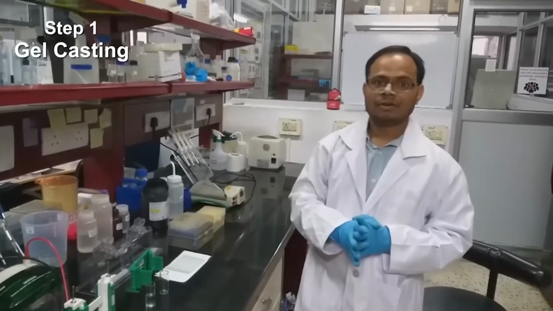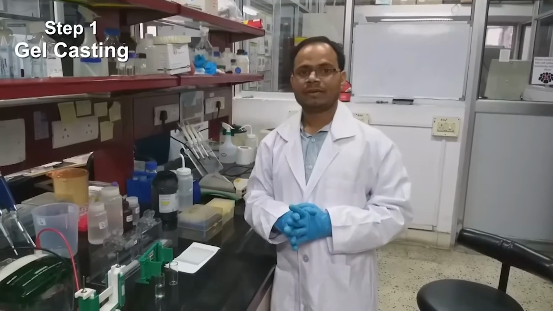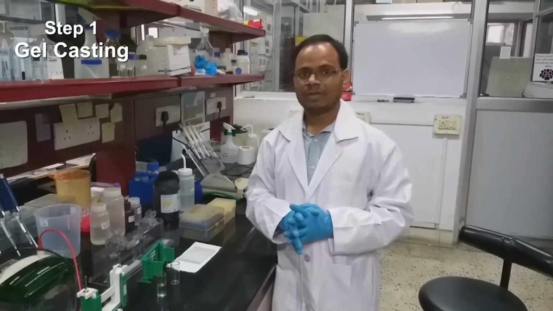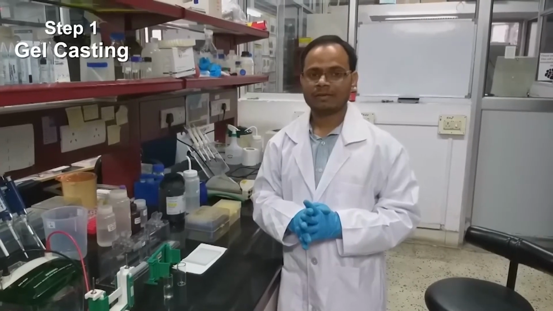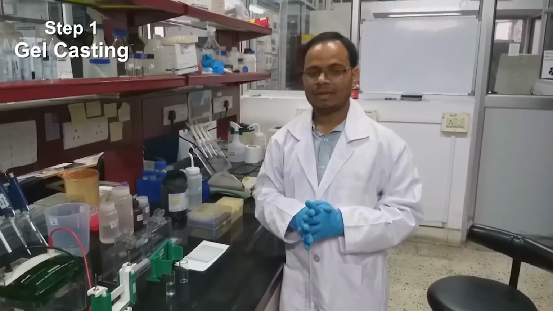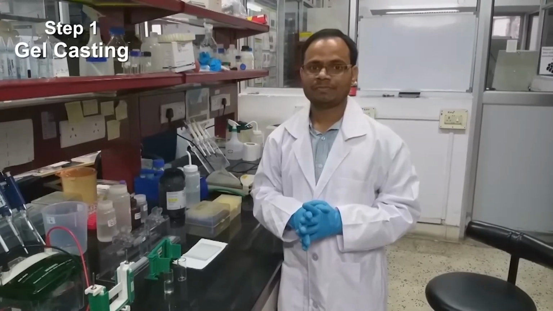After this, we have to prepare the resolving gel. For the resolving gel, we need 1.5 molar Tris-HCl, pH 8.8.